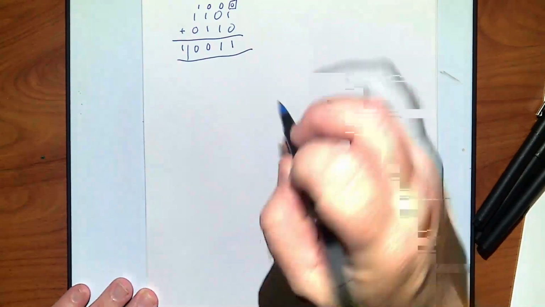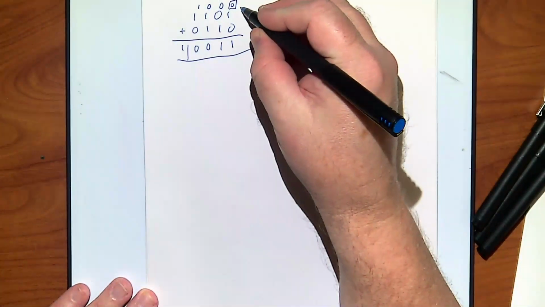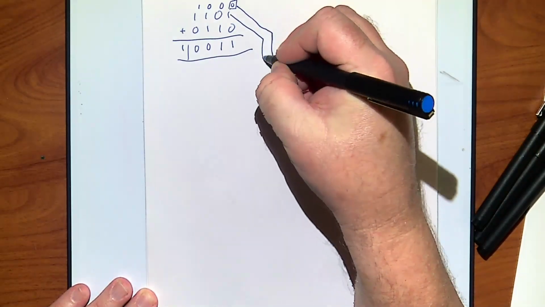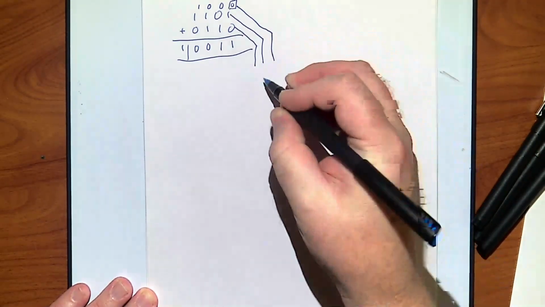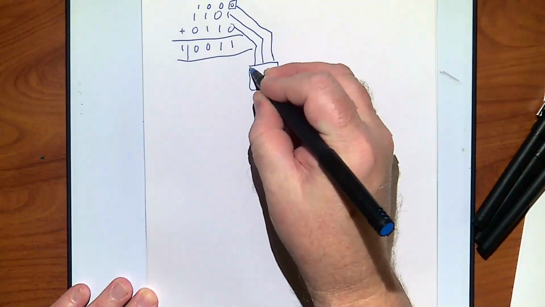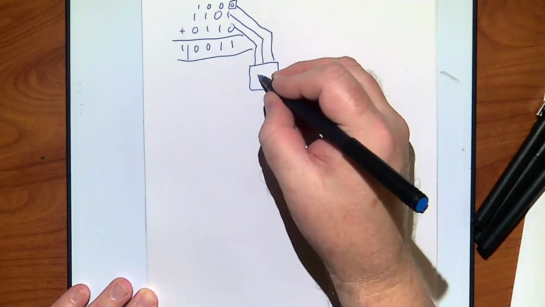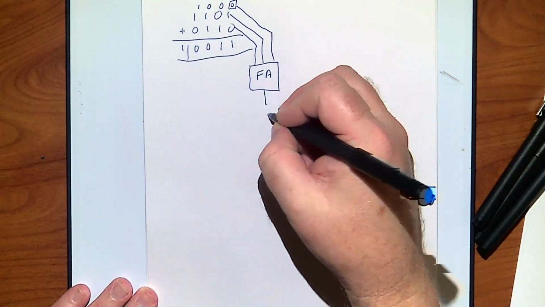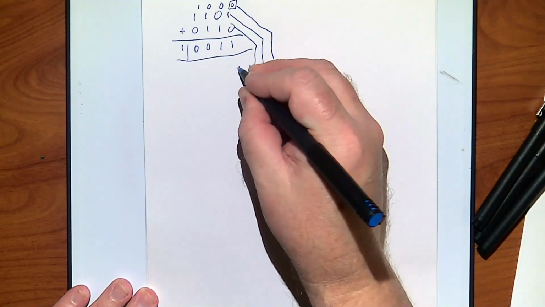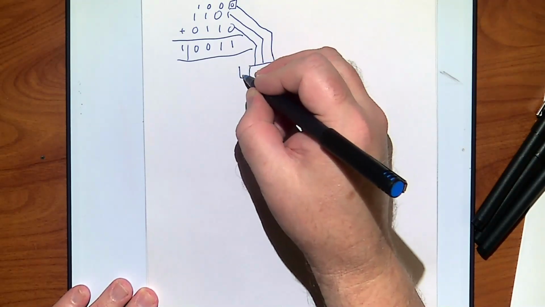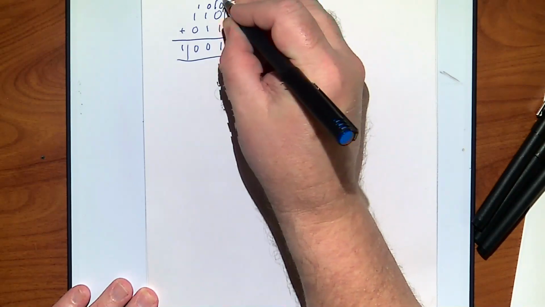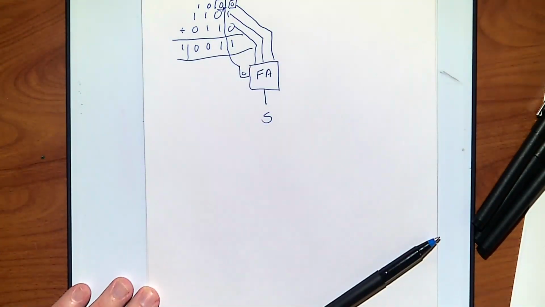Well, in essence, at every one of these stages, I'm taking these three inputs and putting them into some type of thing, which I'm going to call a full adder. What's coming out is a sum and a carry that goes to the next stage.